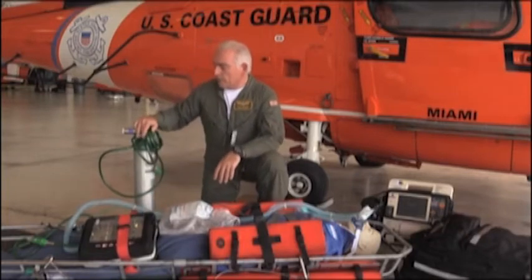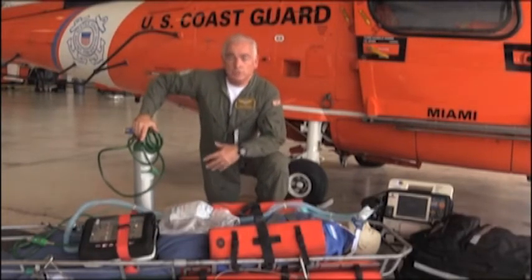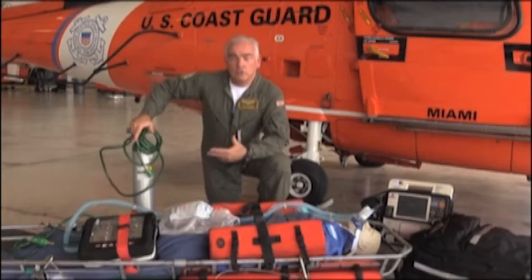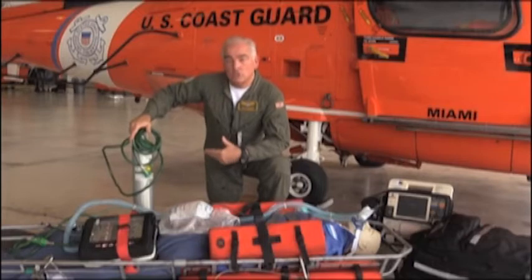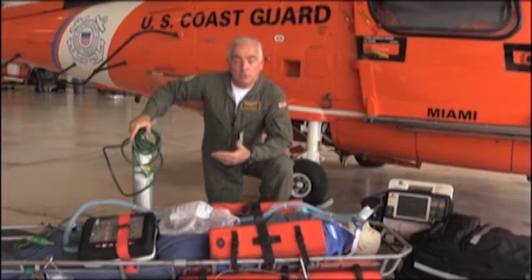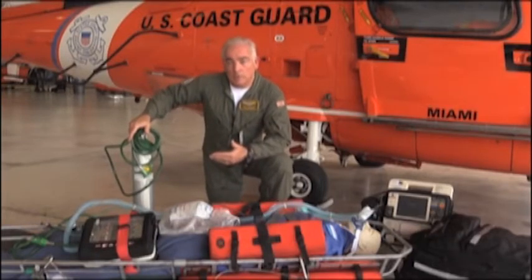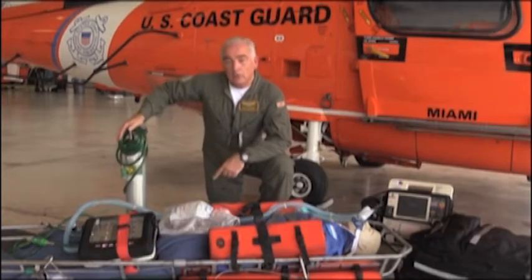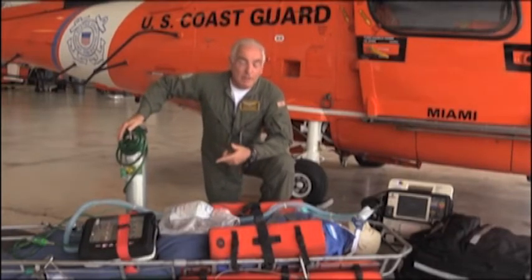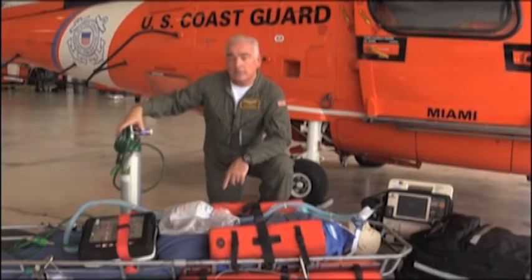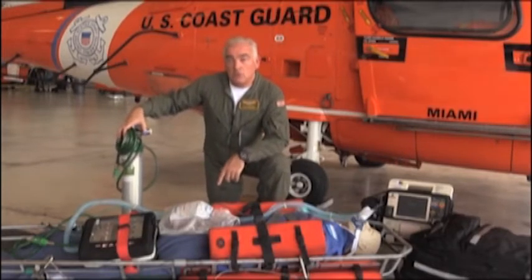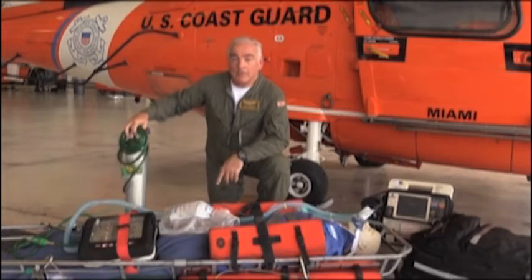The other thing to remember is that no Coast Guard helicopter should be assumed to have oxygen. When you're transporting a patient who's ventilated, you need to ensure that you have adequate oxygen for the duration of the flight and also possibly some of the ground transport time. Remember that for an average patient on average ventilator settings, one E-tank will last about 30 minutes. So you may well need to bring 2 or 3 E-tanks.